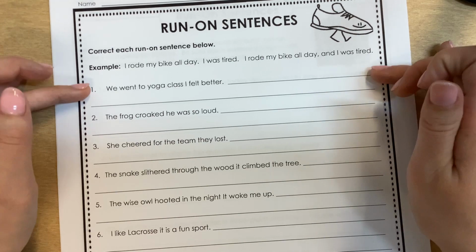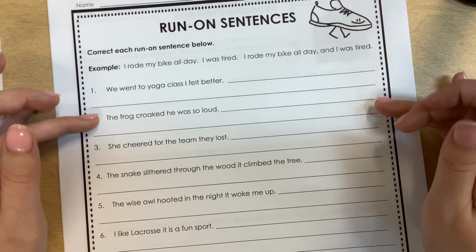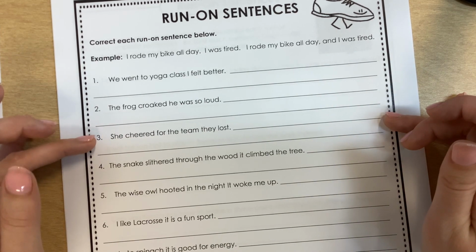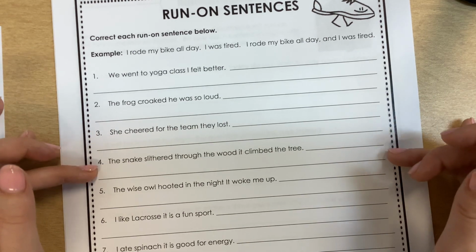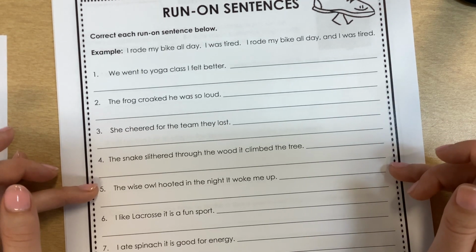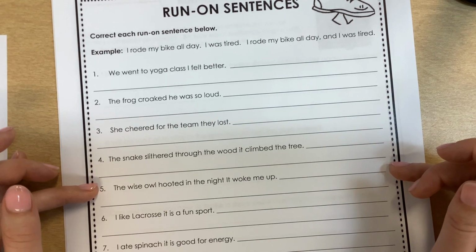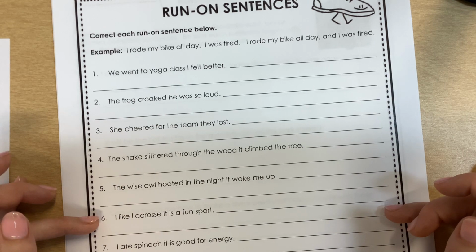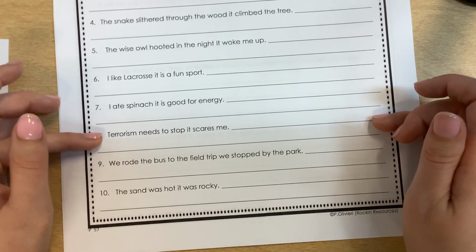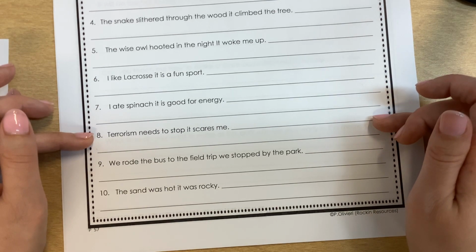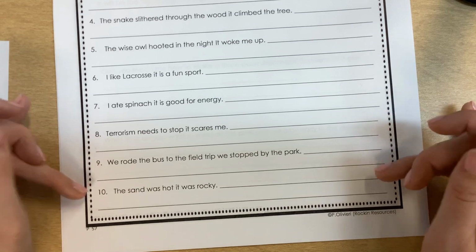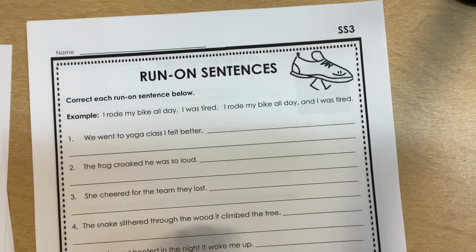So, number 1, we went to class, I felt better. 2, the frog croaked, he was so loud. 3, she cheered for the team they lost. 4, the snake slithered through the wood, it climbed the tree. 5, the wise owl hooted in the night, it woke me up. 6, I like lacrosse, it is a fun sport. 7, I ate spinach, it is good for energy. 8, terrorism needs to stop, it scares me. 9, we rode the bus to the field trip, we stopped by the park. 10, the sand was hot, it was rocky.